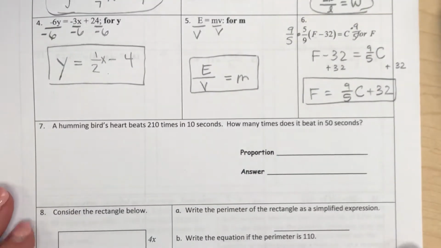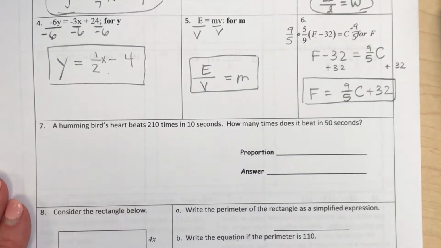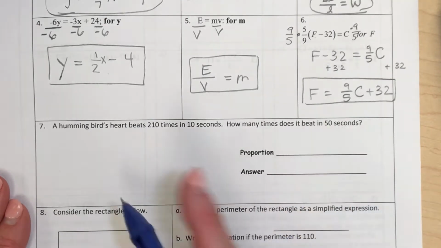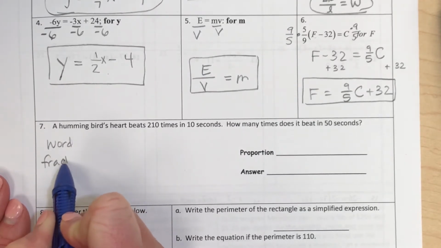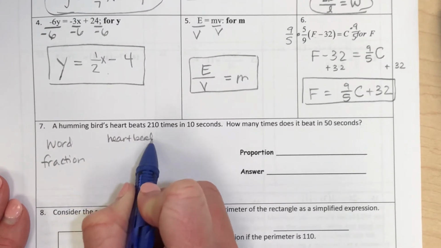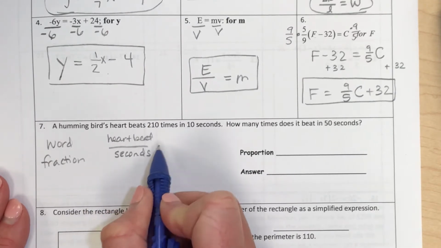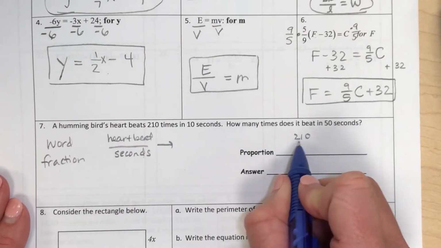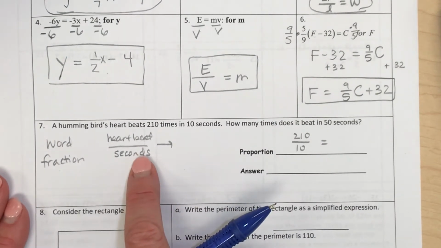Okay, now number 7 says that a hummingbird's heart beats 210 times in 10 seconds. How many times does it beat in 50 seconds? Well, I'm going to use a word fraction to help set up my proportion. So I'm going to do heartbeat over time, which we had in seconds. So if I do heartbeat to seconds, that would be 210 over 10. Now my other fraction has to follow the same format.